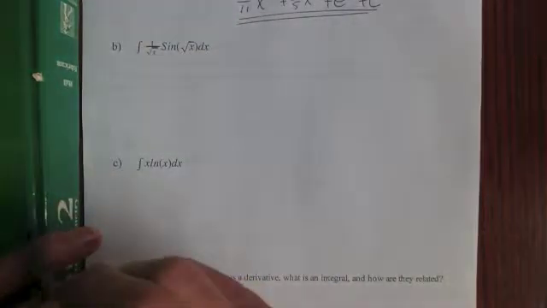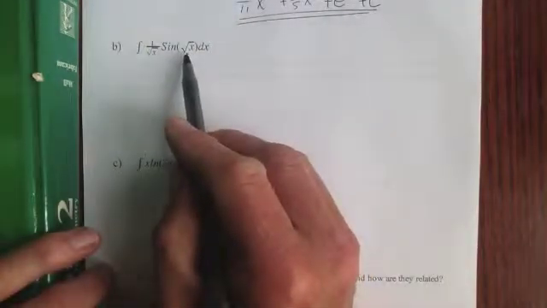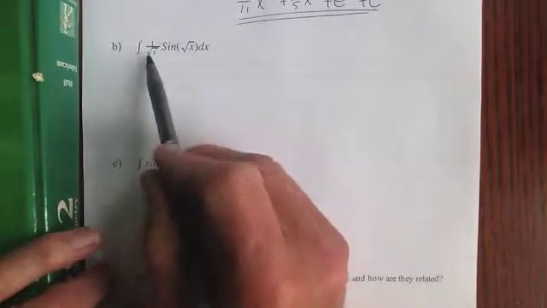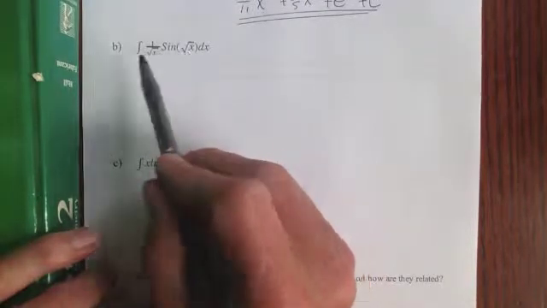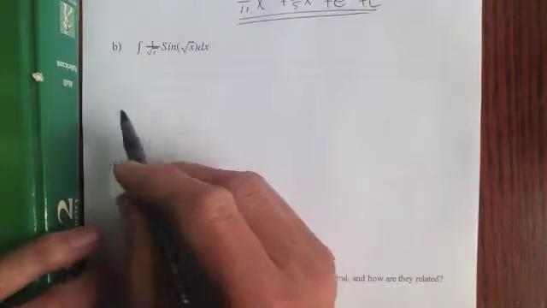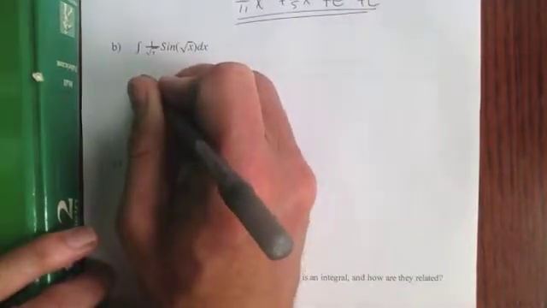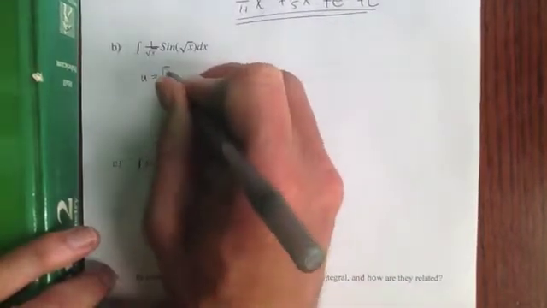And that is definitely the case, because when I take the derivative of x to the 1/2 power, I get 1/2 x to the minus 1/2 power, and that sends that square root into the denominator. So the derivative of this is definitely linked to that. So I'm going to go with u substitution. So I say let u equal radical x.